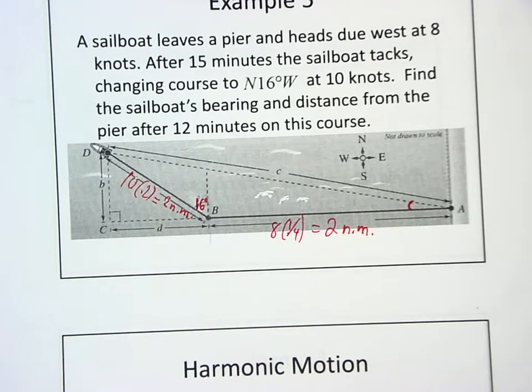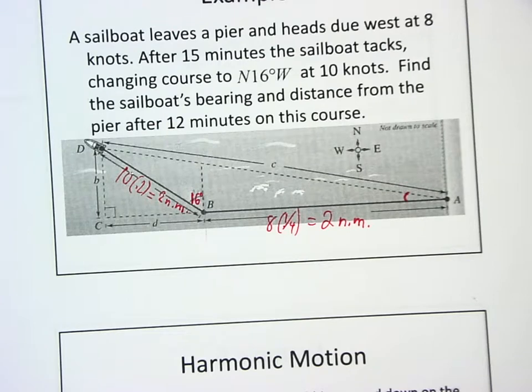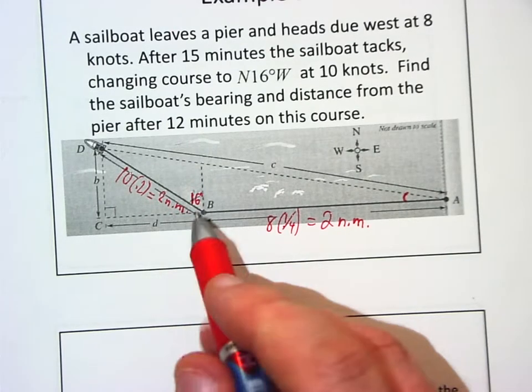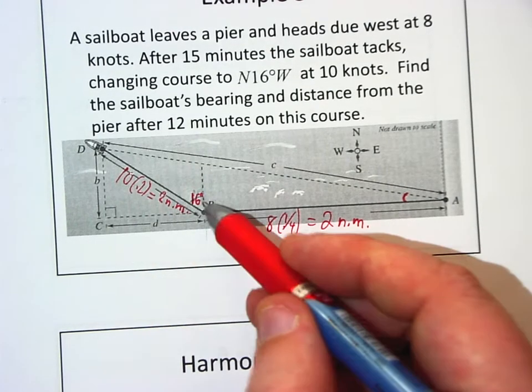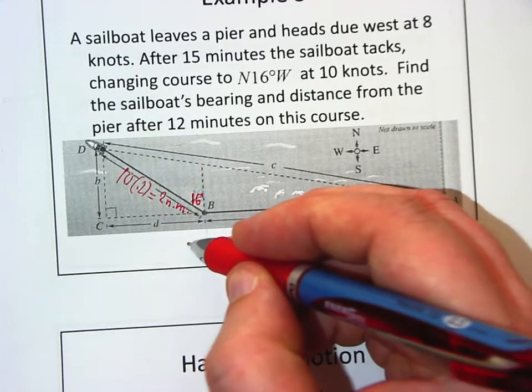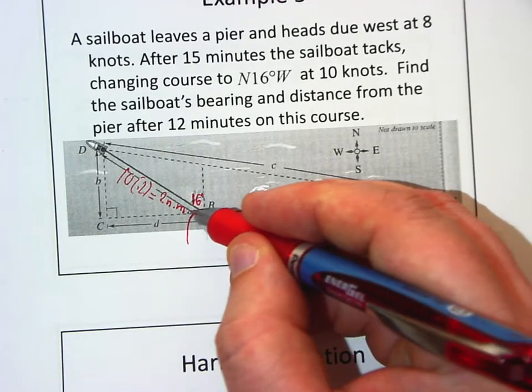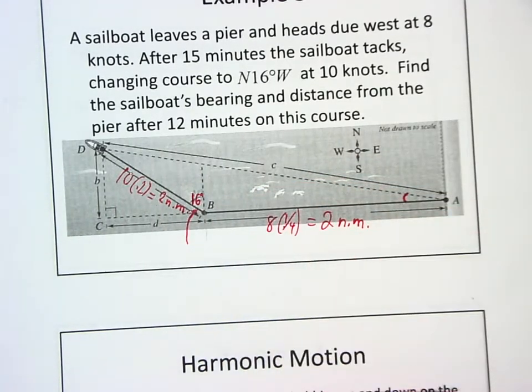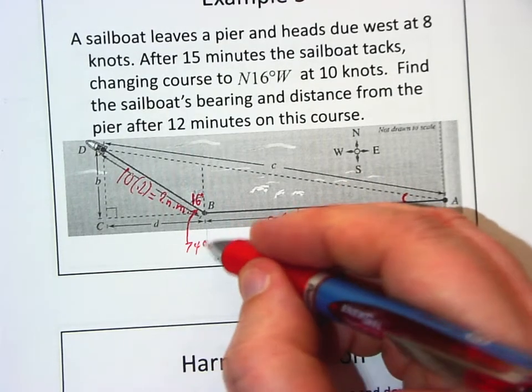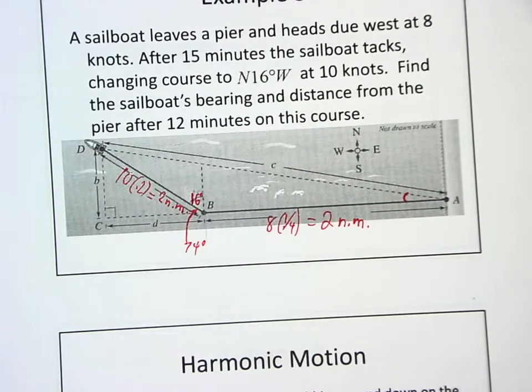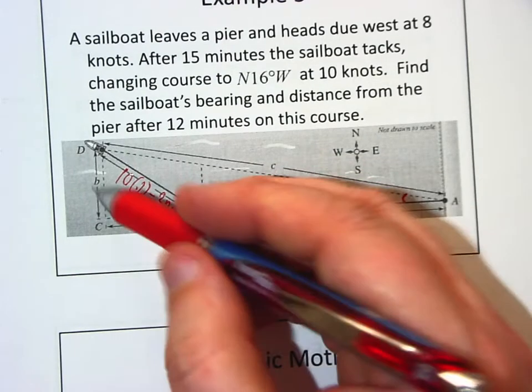Since I have a very finite number of measurements here, I could do something with the law of cosines. We haven't talked about it yet. Some of you remember it, some of you don't. So what I would do instead is figure out these lengths. If this is 16 degrees, what is this angle right here? 74 degrees. So I can use that 74 degrees to allow me to find B and D.